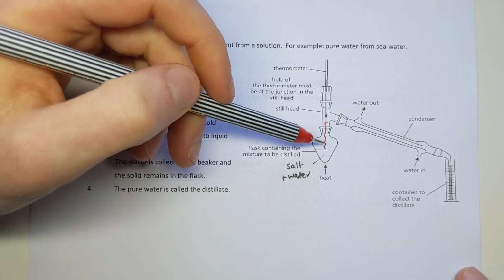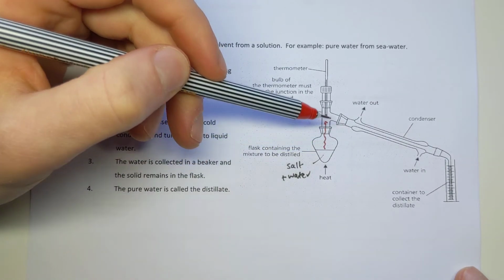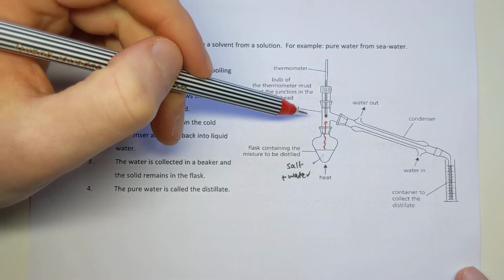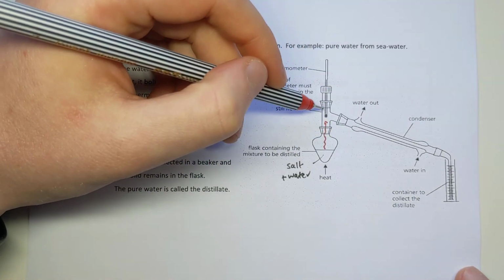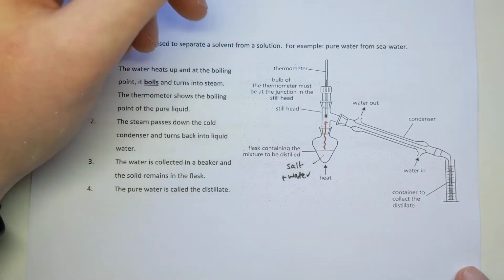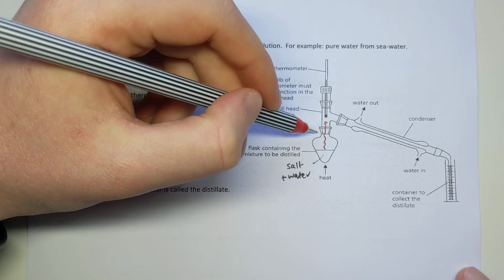My steam has now risen from this container. In normal situations I would just evaporate off into the air, but I've contained this. I've got a still head which connects these pieces together, and it's blocked at the top by this thermometer. We'll come back to the thermometer in a second.